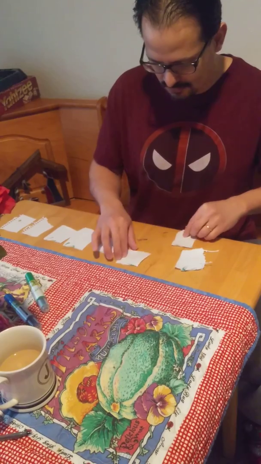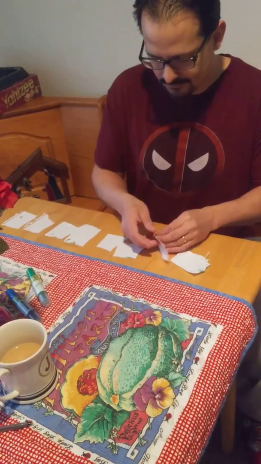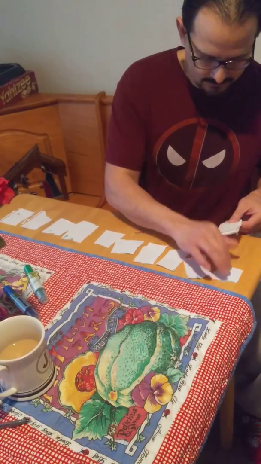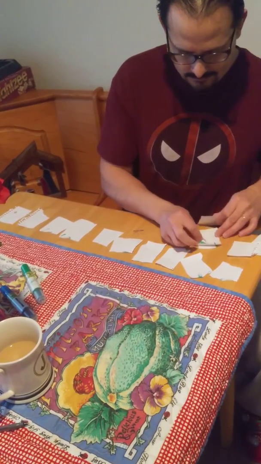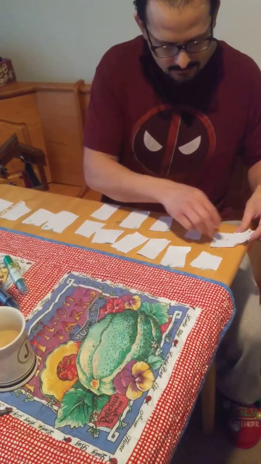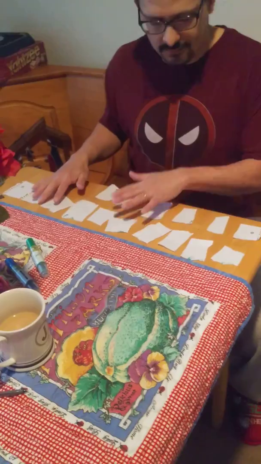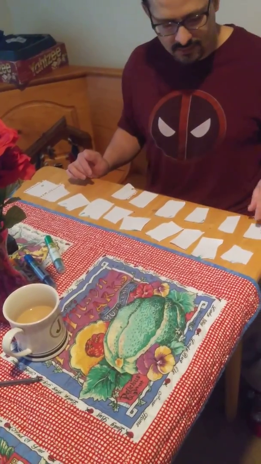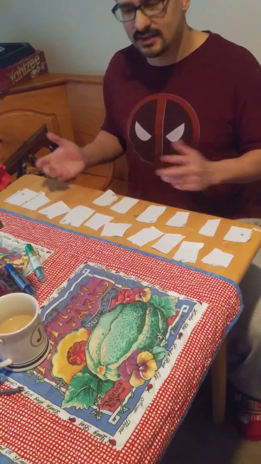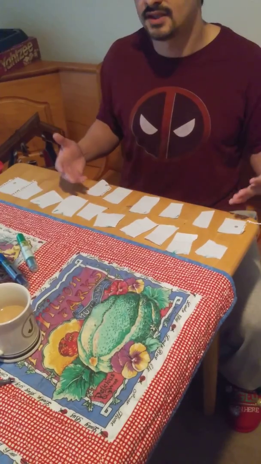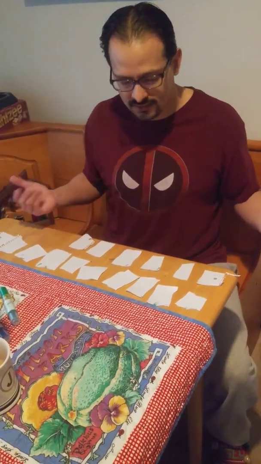Let's count. I think I might run out of room here. Alright, 1, 2, 3, 4, 5, 6, 7, 8, 9, 10, 11, 12, 13, 14, 15, 16. We have 16 total pieces. If I put them all together, I have 16 out of 16, and anything over itself is 1. 16 over 16 is 1.